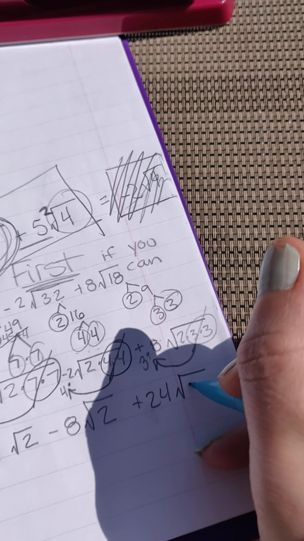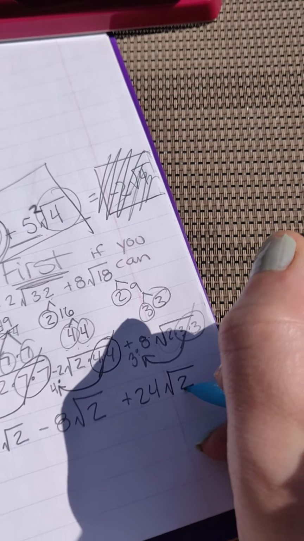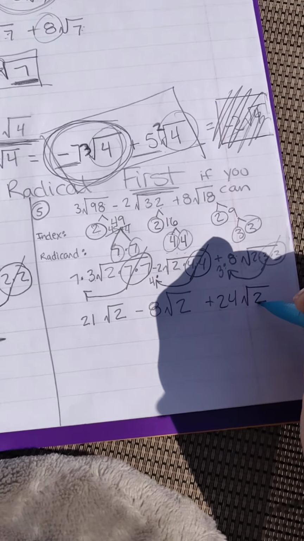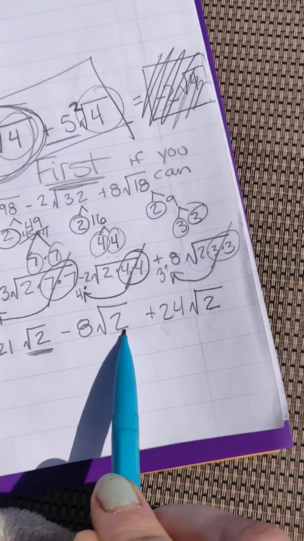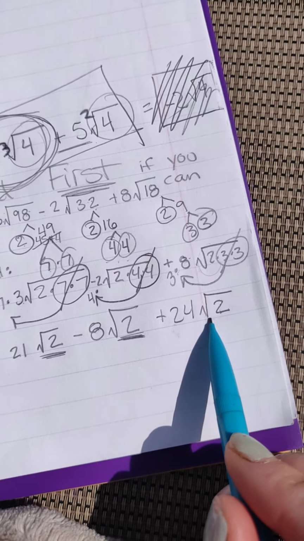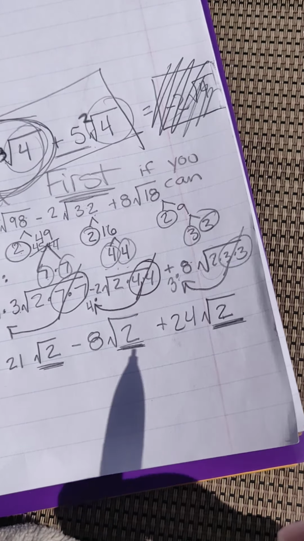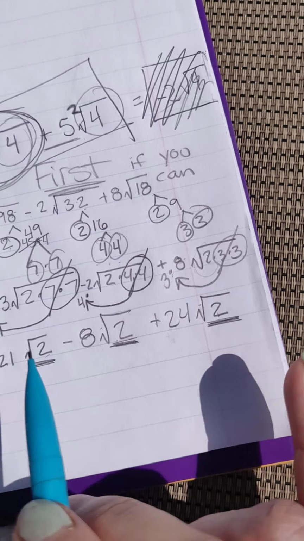Again, if you didn't know that, you could use your calculator. And then 2 is left under the square root, so it stays here. So now, what we've got to look at is our bases are all the same. So just like with number 3, here we can add them all together. So root 2, root 2, root 2, and they're all the second root.